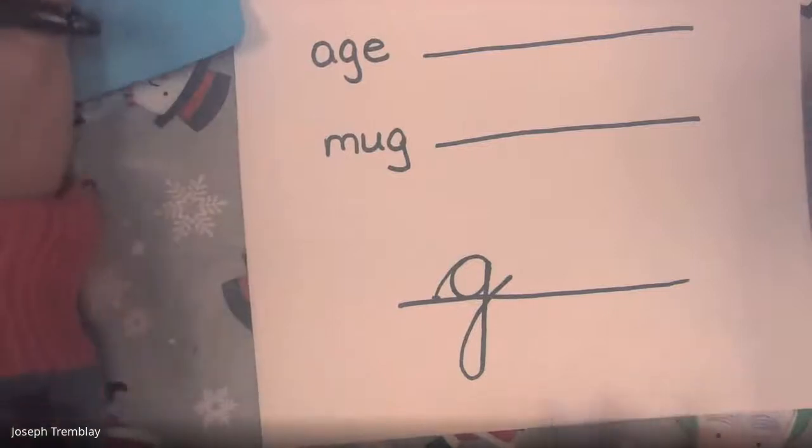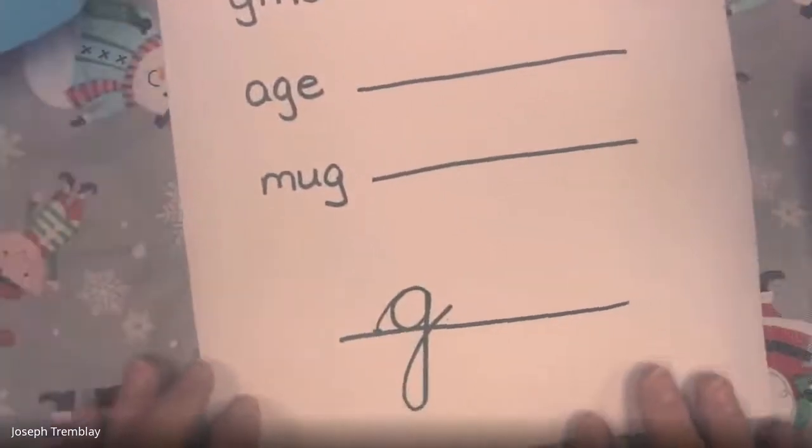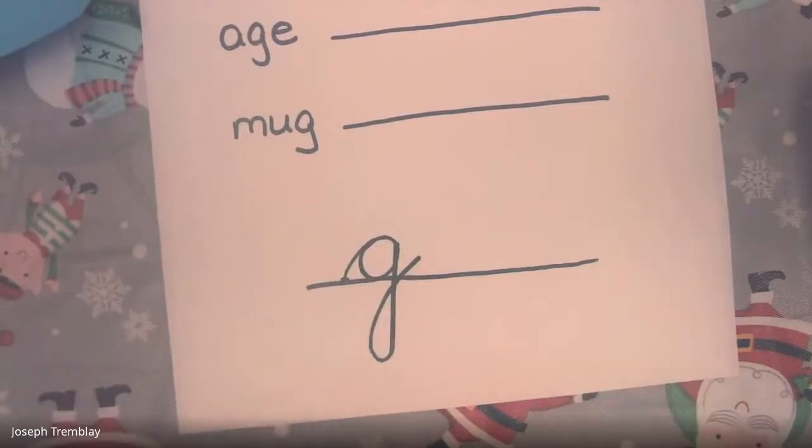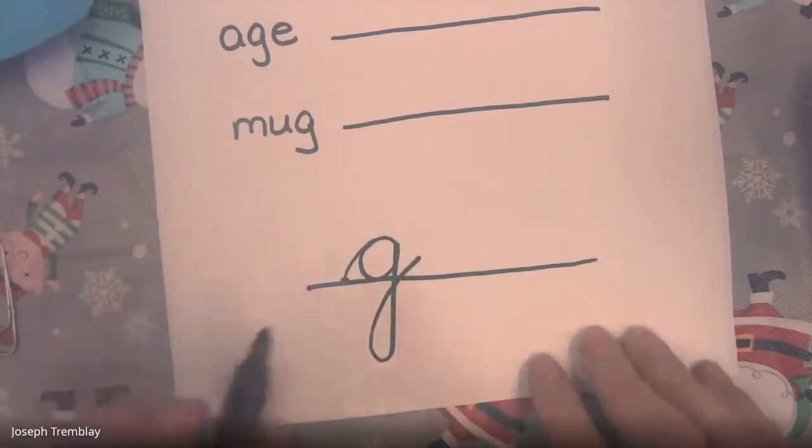Good morning. Today we're working with the cursive G again. And you can see down here at the bottom I've already written one. But let's talk about how we make a G and then how we're going to join it to other words.